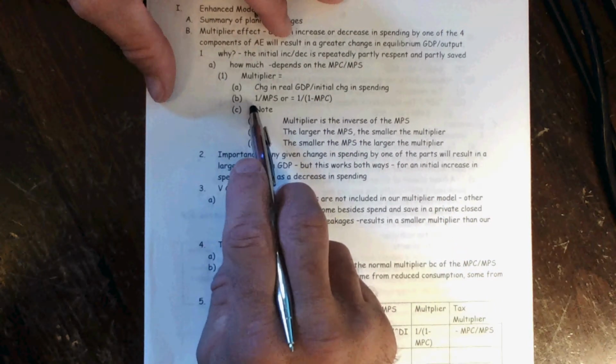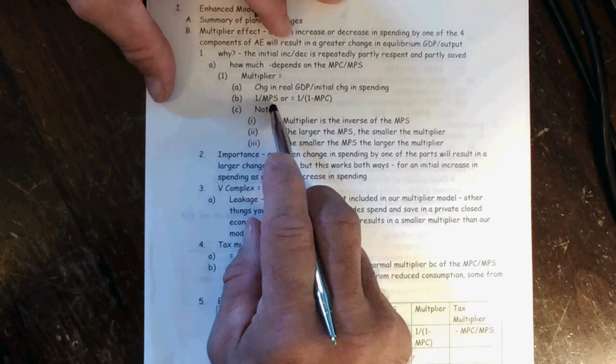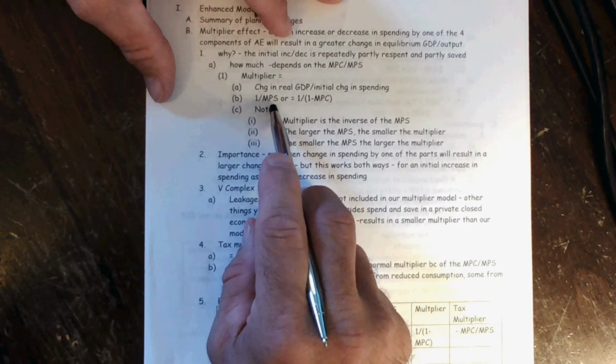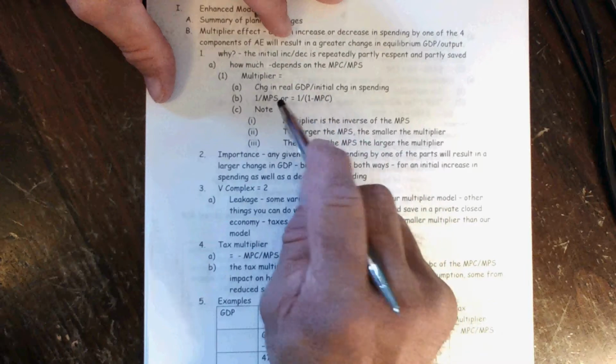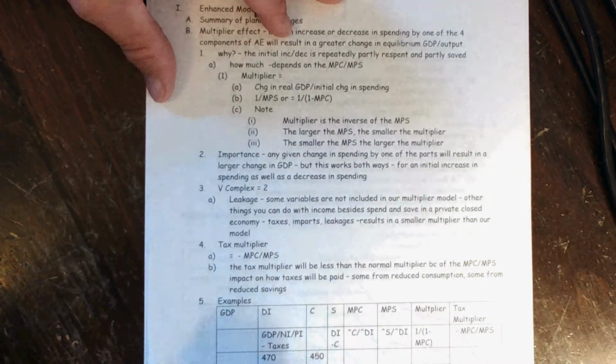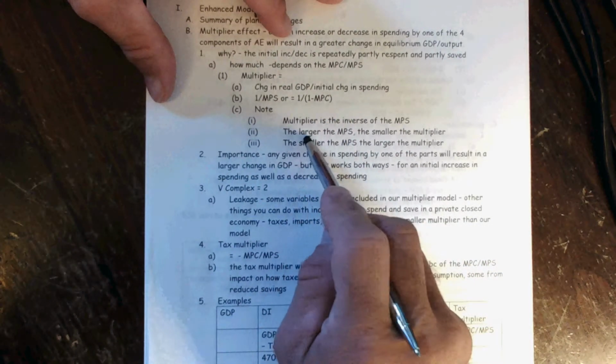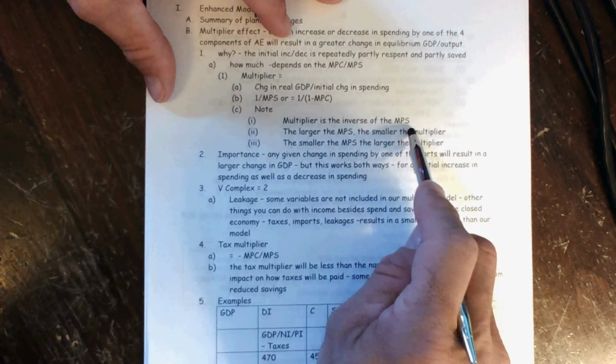The formula for the multiplier is 1 divided by the marginal propensity to save. Since the marginal propensity to save is equal to 1 minus the marginal propensity to consume, you can use either of these formulas. The multiplier is the inverse of the marginal propensity to save.